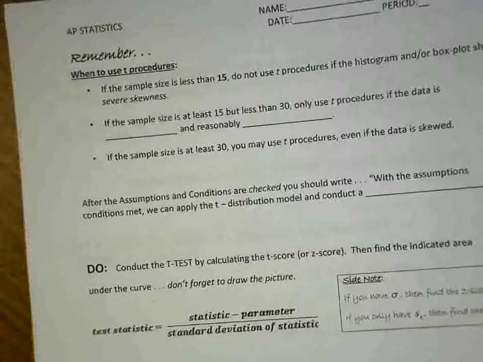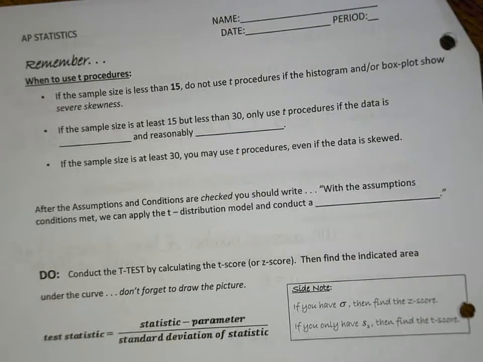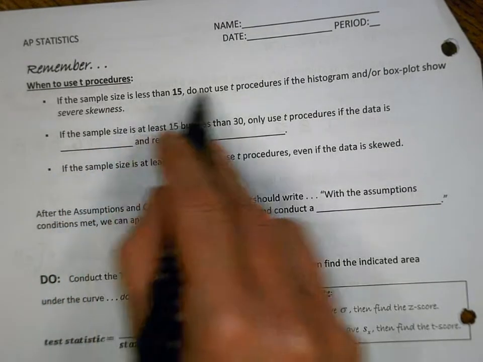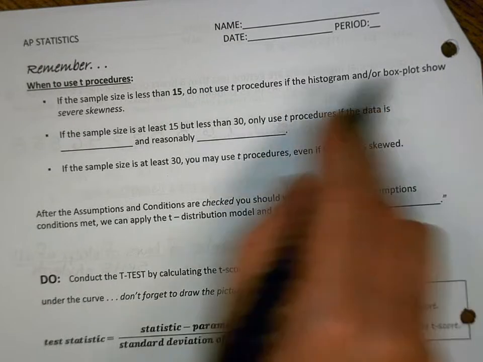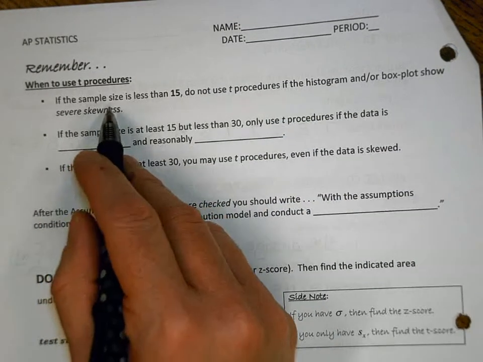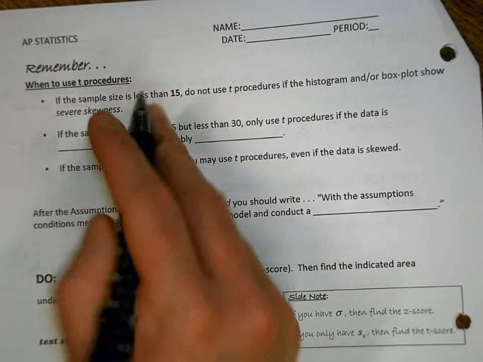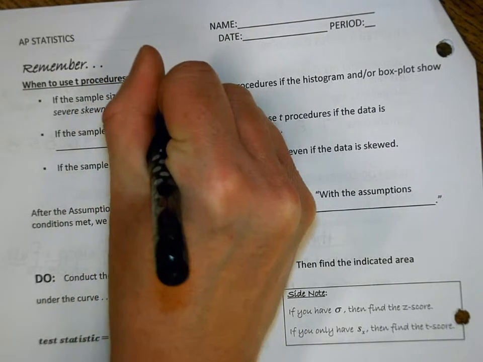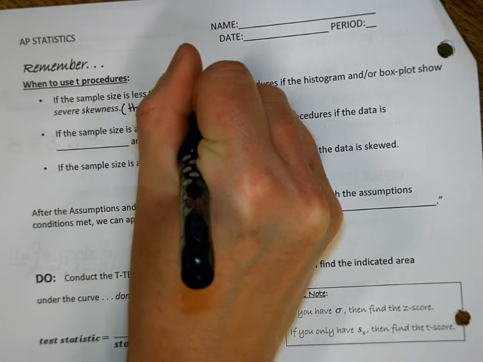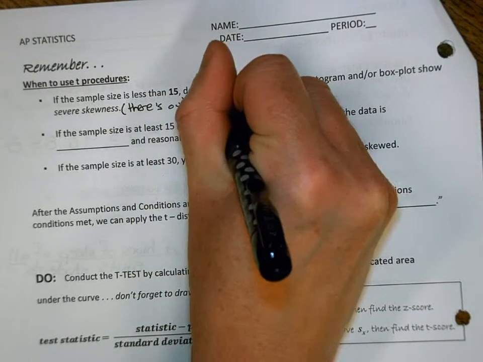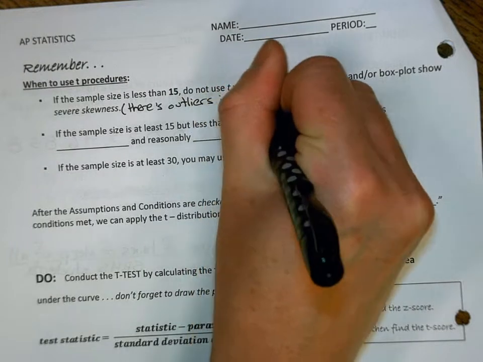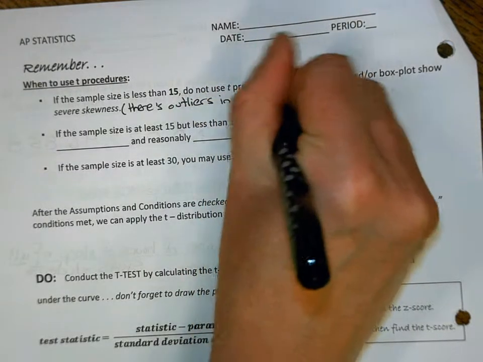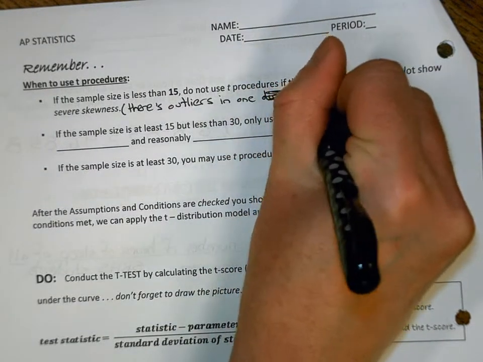There's a little note here reminding you when to use t-procedures. If your sample size is less than 15, don't use t-procedures if the histogram or box plot shows severe skewness. We had 15, and there wasn't severe skewness. Severe skewness usually means there's outliers in one direction, meaning they're either high or low, not both directions, because then it's not really skewed, it's symmetric just with outliers.